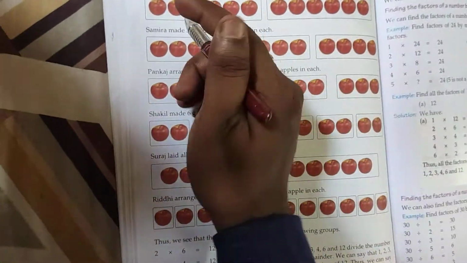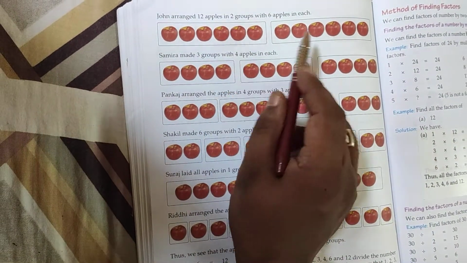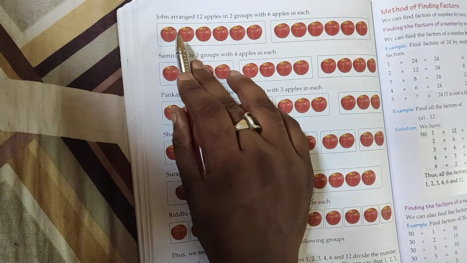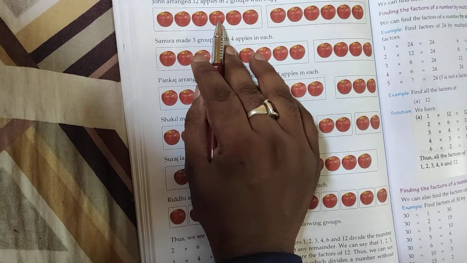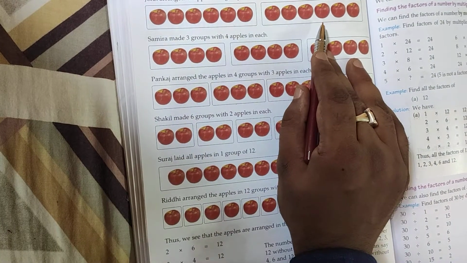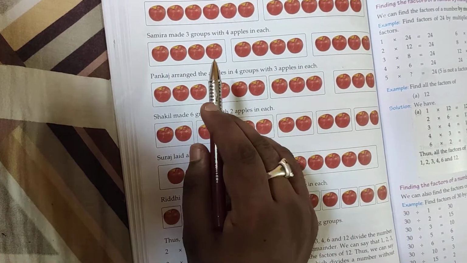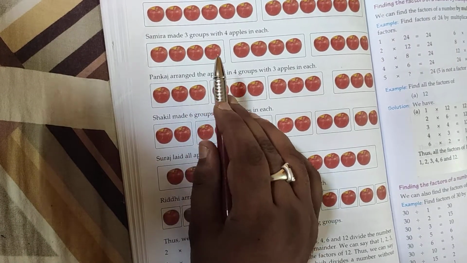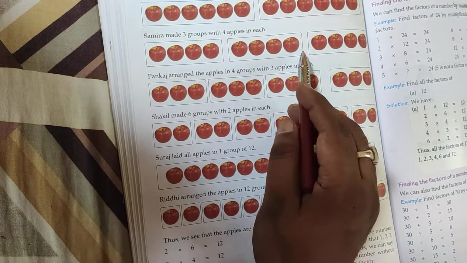And each grouping should be different. So let's see what they have done. Look, John arranged 12 apples in 2 groups. In every group we can see a total of 6 apples. In the first group 6 apples, in the second group 6 apples. Similarly, Samira made 3 groups. In every group you can see 4 apples. She has distributed them equally, 1 2 3 4, 1 2 3 4, 1 2 3 4.